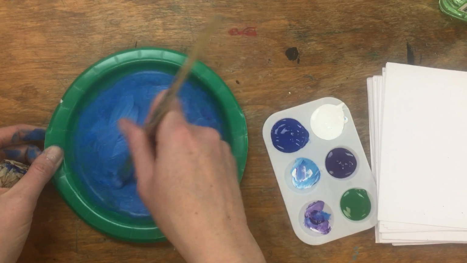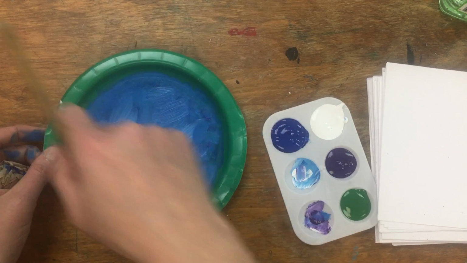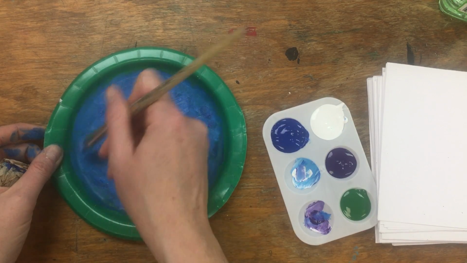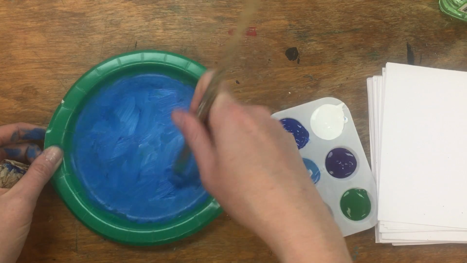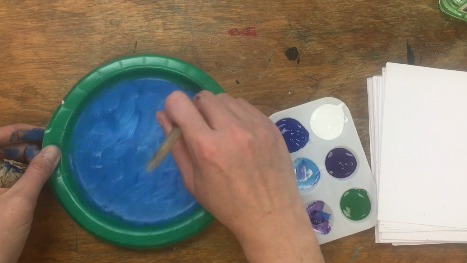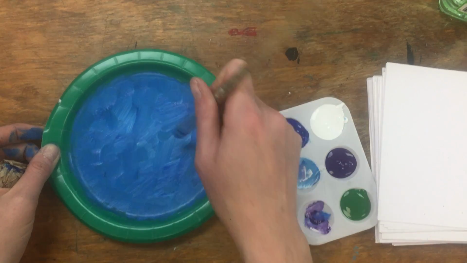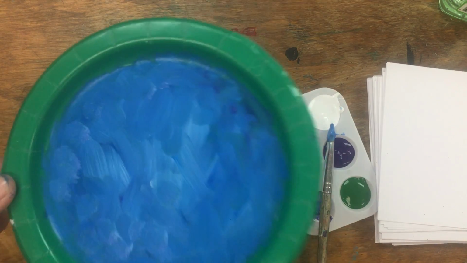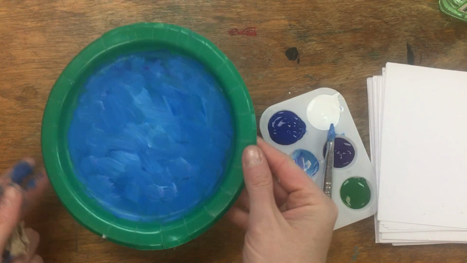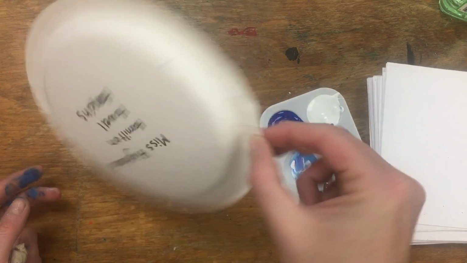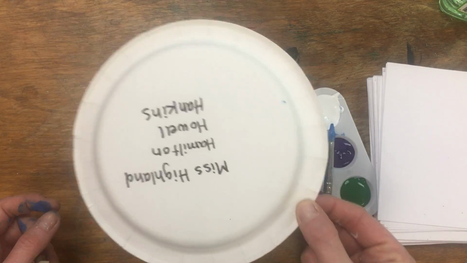And remember, it's just strokes. You're not going in swirly circles. Once you feel like you're at a good stopping place and you have it all painted in using brush strokes, I want you to set it on the drying rack to dry, making sure that your name is on the back. That should have been done first.